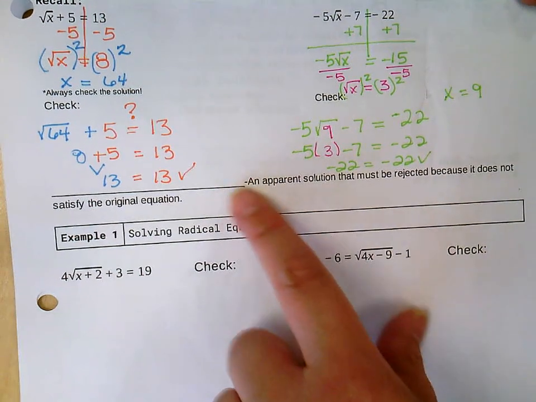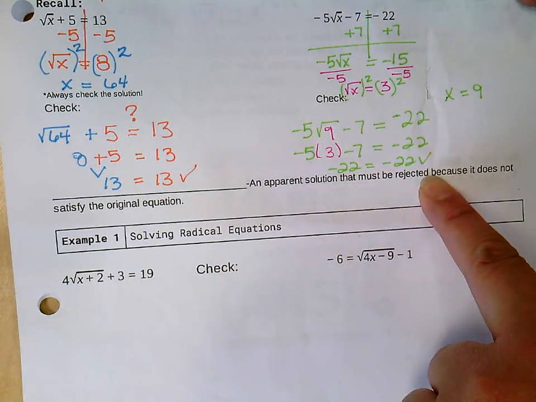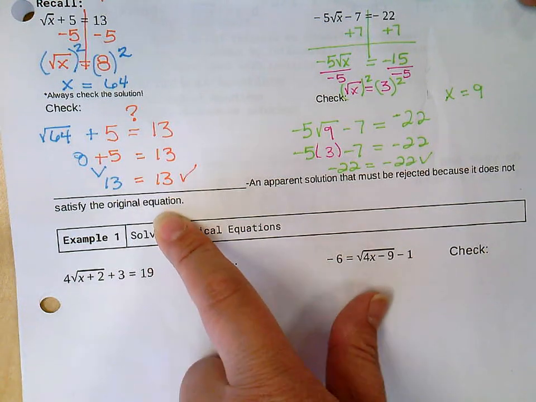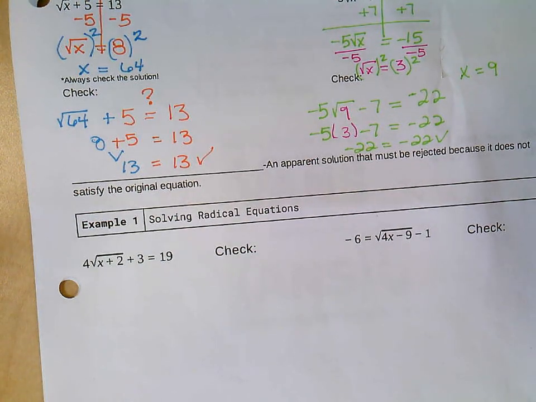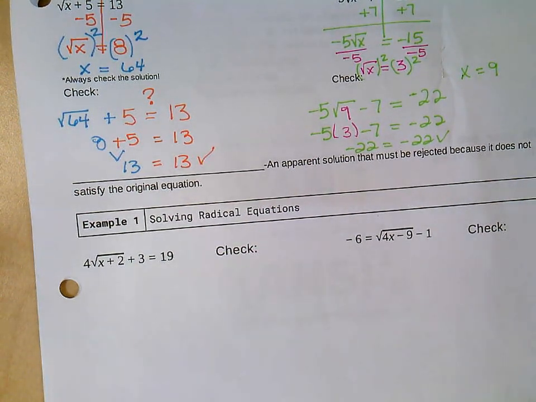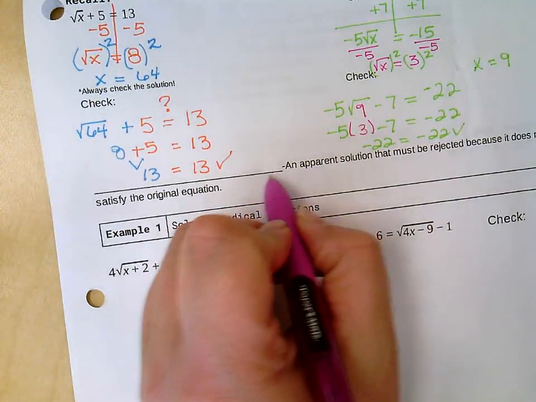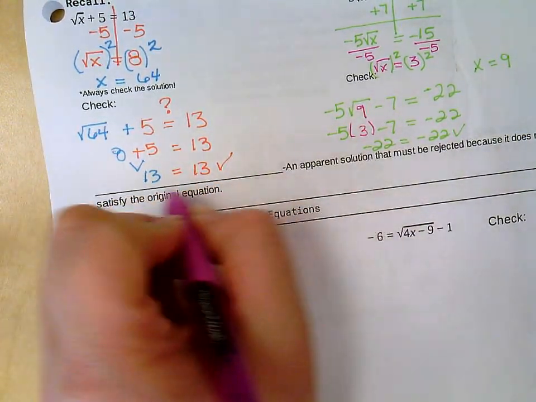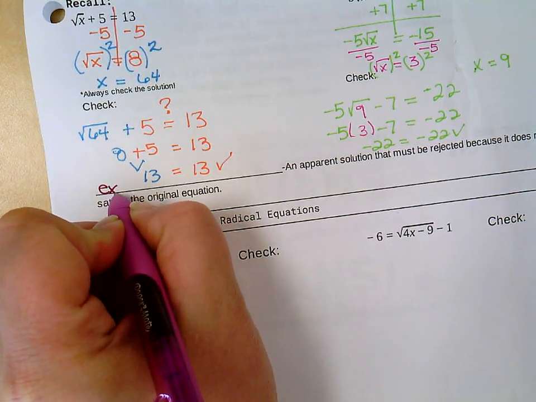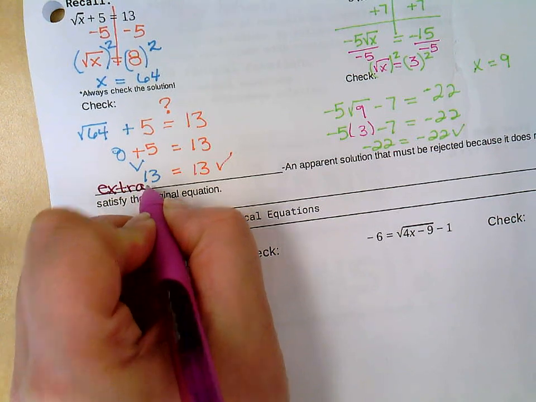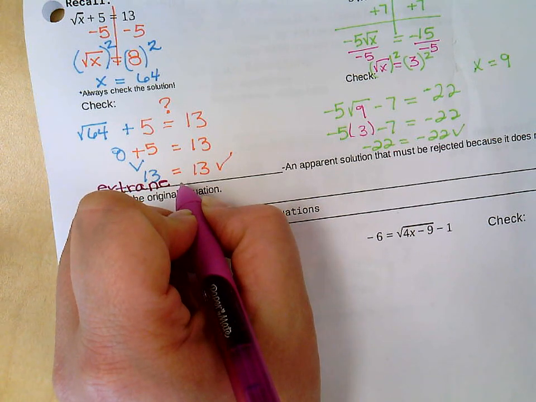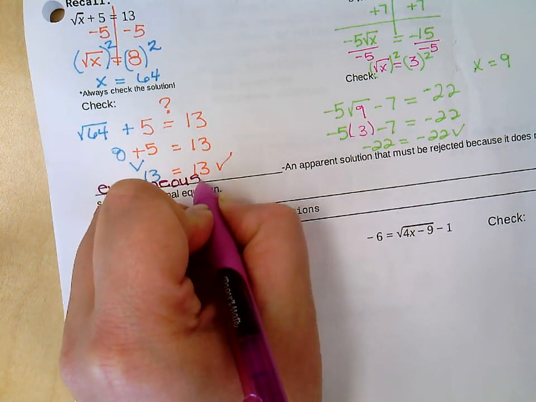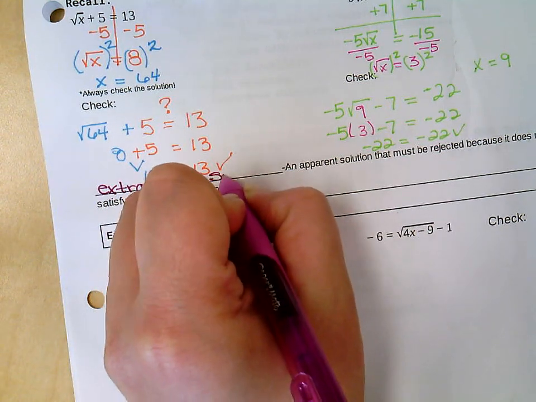Now, let's look at this definition I have going on right here. It says, an apparent solution that may be rejected because it does not satisfy the original equation. This is what we call an extraneous solution. Let me spell that out for you. It is supposed to go on this line. I'm so sorry I didn't leave room here. E-X-T-R-A, extra, N-E-O-U-S. This is why I teach math, because I don't spell so good. Sol.